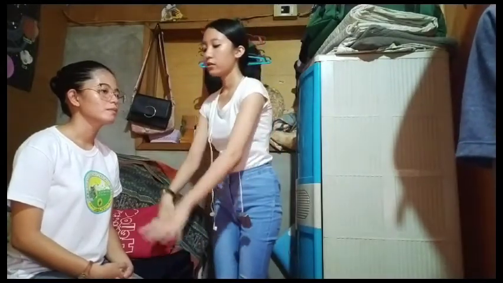Then I'm going to place a bath blanket over the patient to provide privacy and warmth. Then to start, I'm going to assess the thorax. So I'm going to let the patient breathe normally. Can you breathe normally? Again. As what I have observed, the patient can breathe normally and comfortably while sitting with her arms at rest.